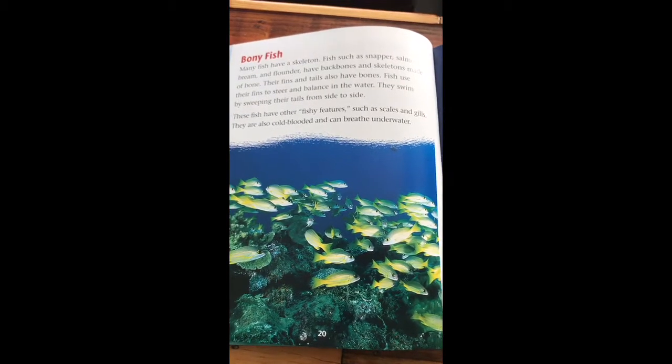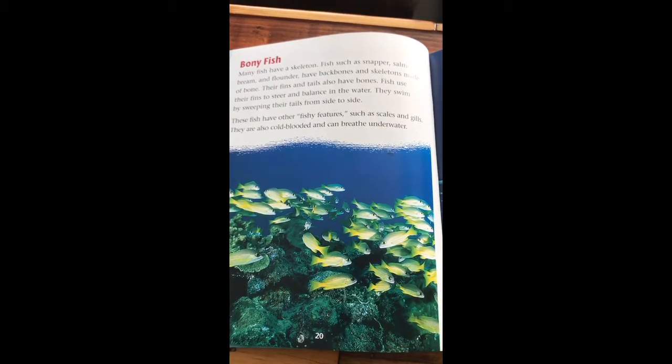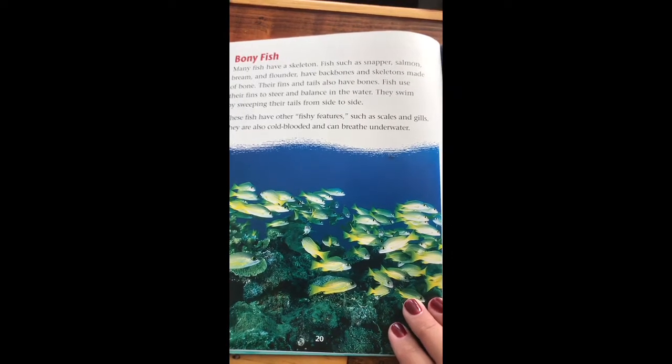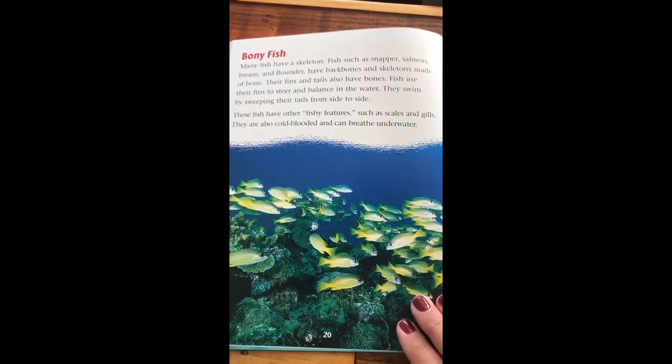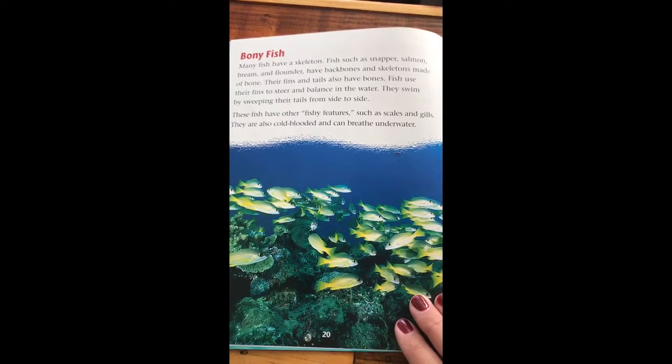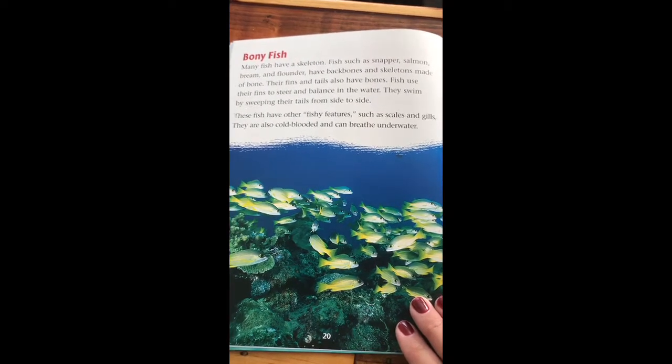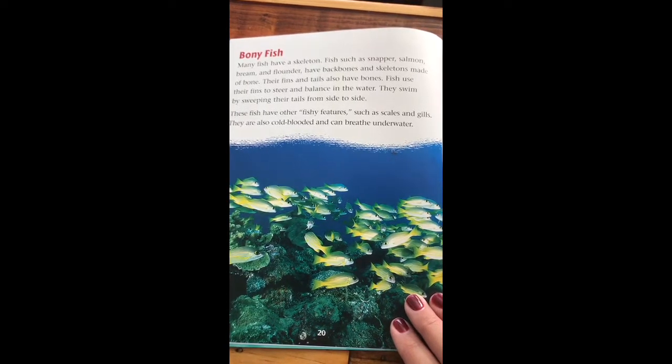Bony fish. Many fish have a skeleton. Fish such as snapper, salmon, bream, and flounder have backbones and skeletons made of bone. Their fins and tails also have bones. Fish use their fins to steer and balance in the water. They swim by sweeping their tails from side to side.